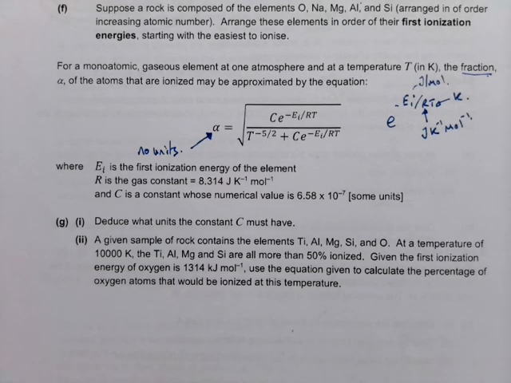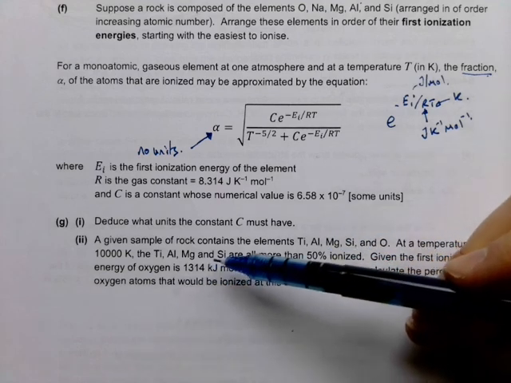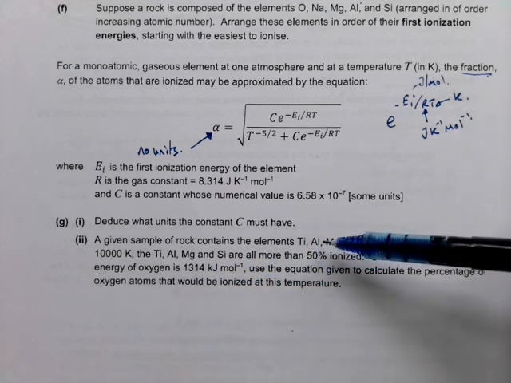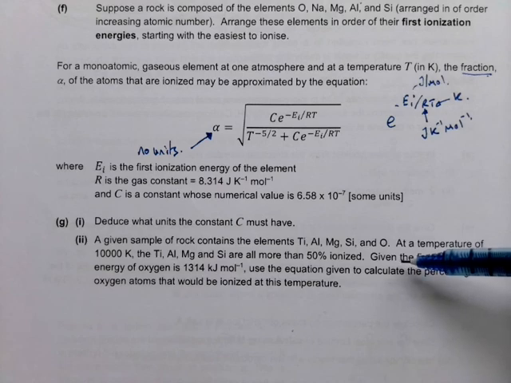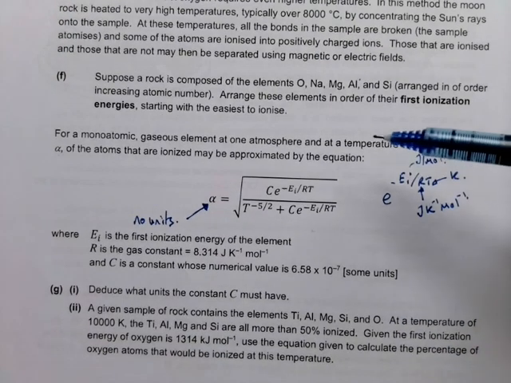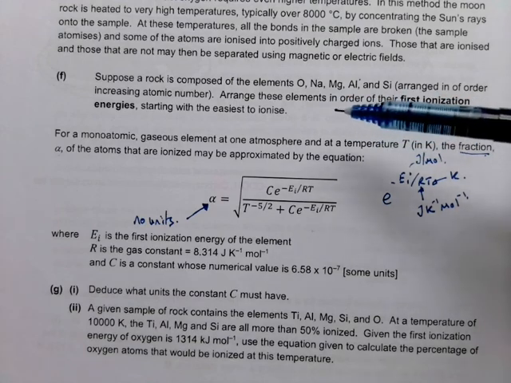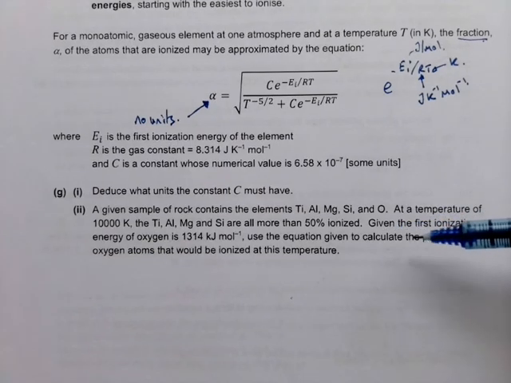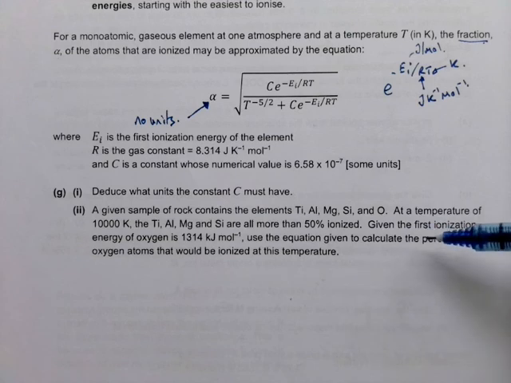And then the last question. A given sample of rock contains these elements at the temperature of 10,000 Kelvin. These are all more than 50% ionized. Okay, which perhaps now gives you a clue. If you weren't able to do this one, you might be able to guess which has the highest first ionization energy. Given the first ionization energy of oxygen is that, use the equation given to calculate the percentage of oxygen atoms that would be ionized at this temperature.